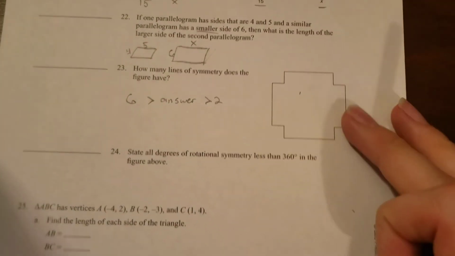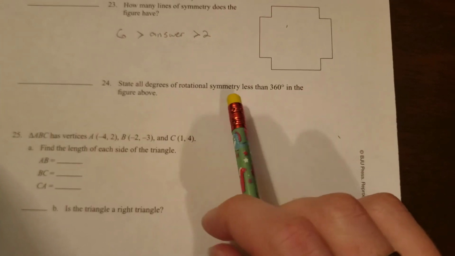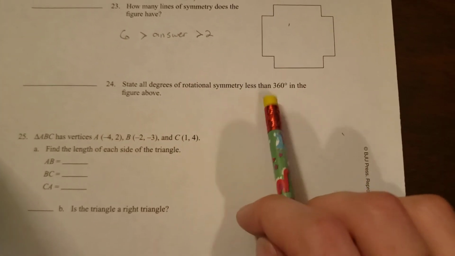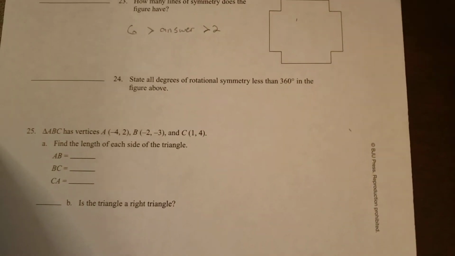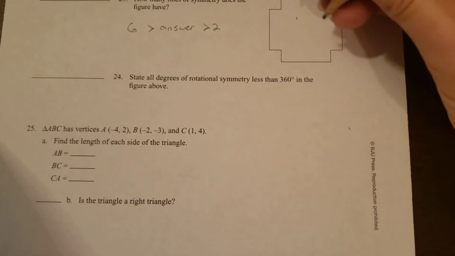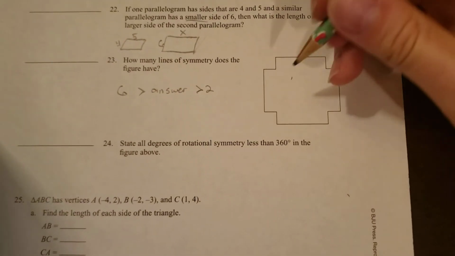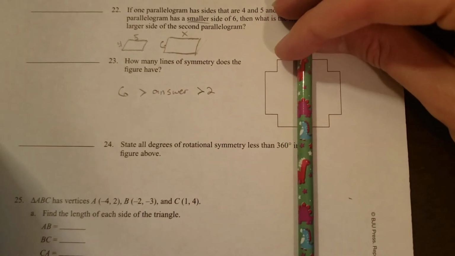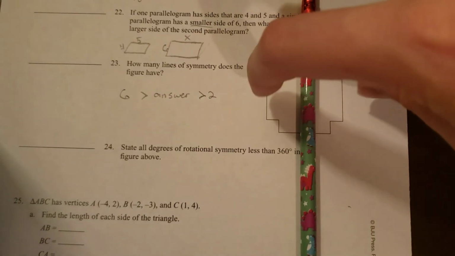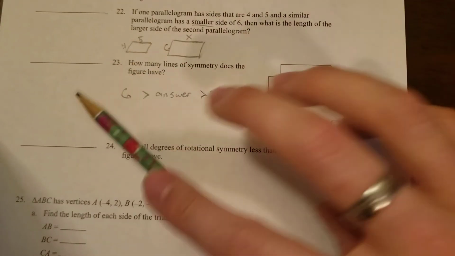Okay. The degrees of rotational symmetry less than 360 in the figure above. So if I had a point right here in the middle, how far am I going to have to turn this bad boy in order for it to line up with itself? Okay, let me know.